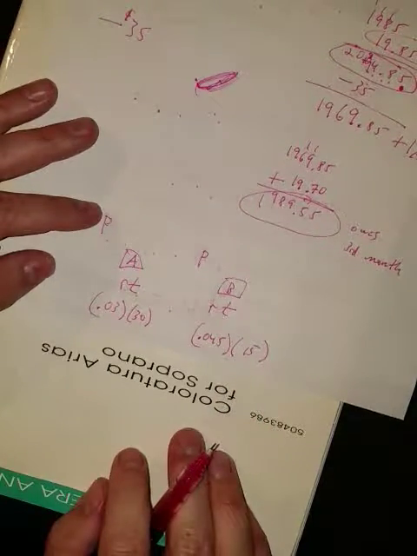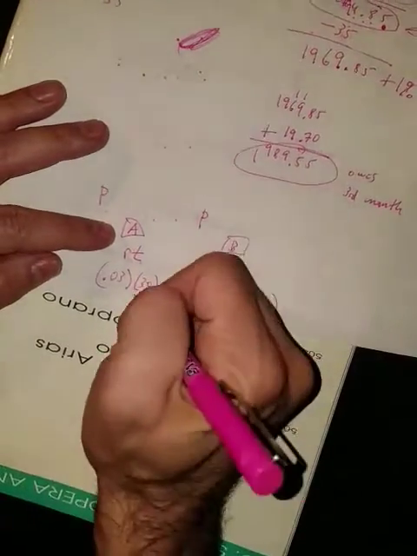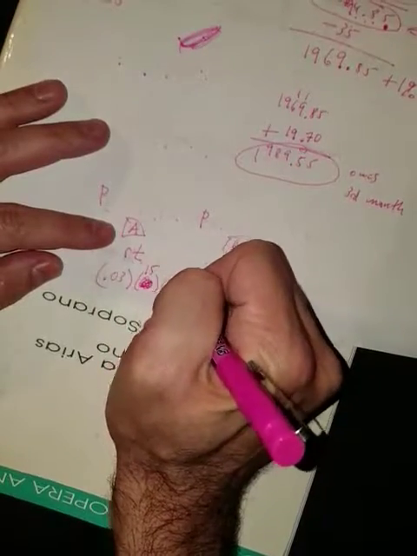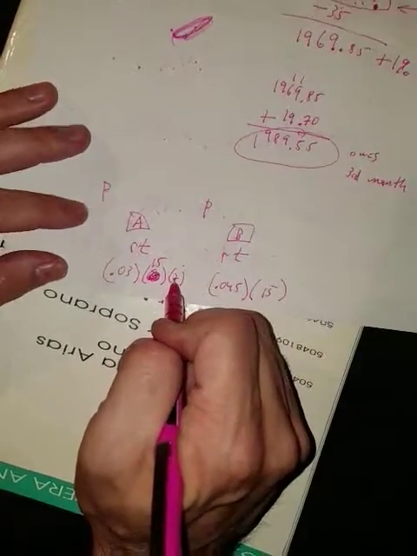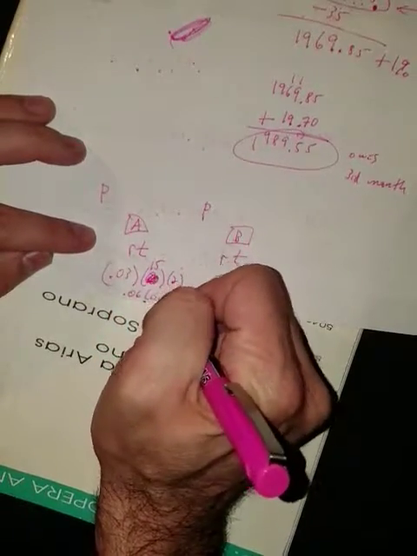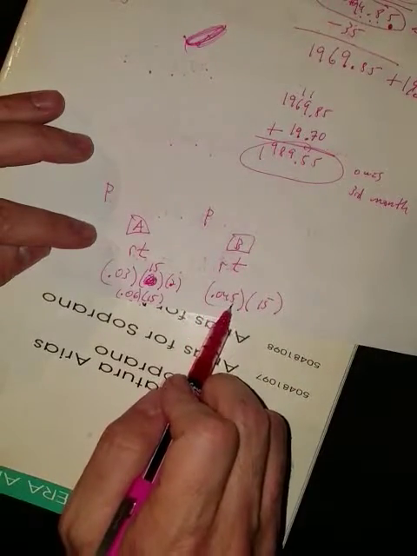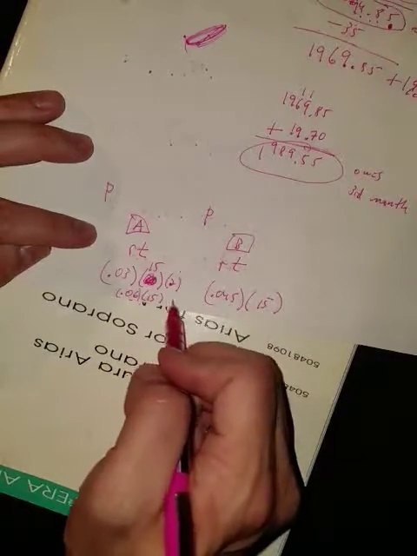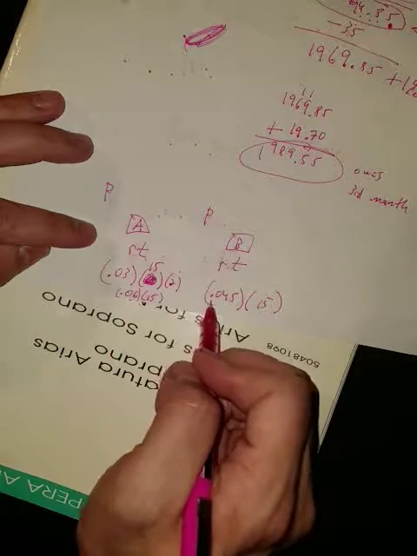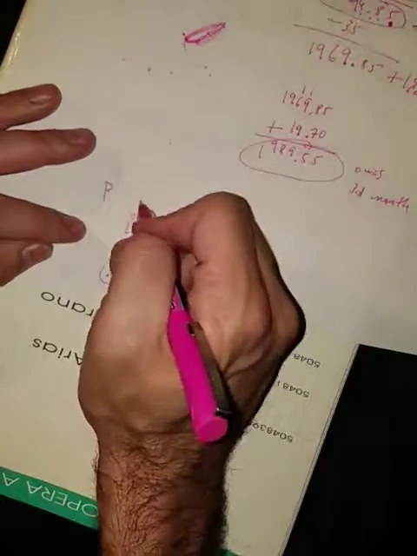So which one is bigger? Well, I can do this inductively by saying that 30 is the same as 15 times 2. So let's just call this 15 times 2. Okay? 2 times 0.03 is 0.06. So this is really 0.06 times 15. This is 0.045 times 15. Obviously, this is bigger because the 15s are the same. So 0.06 is bigger than 0.045. Okay? So A is the better investment.